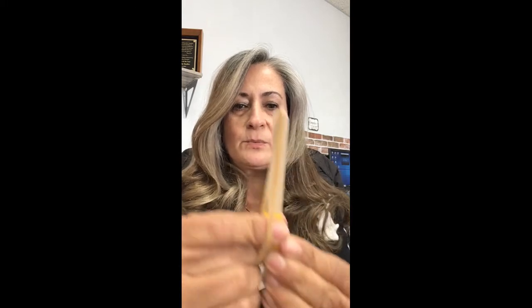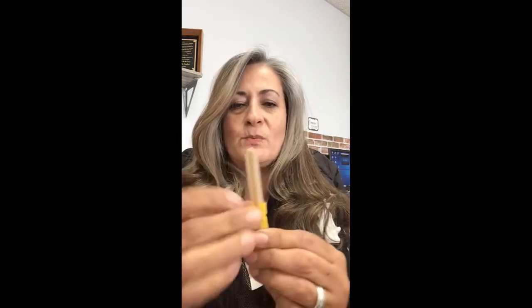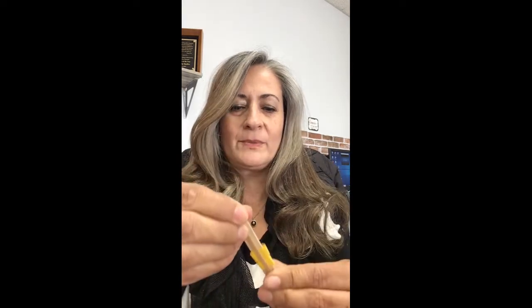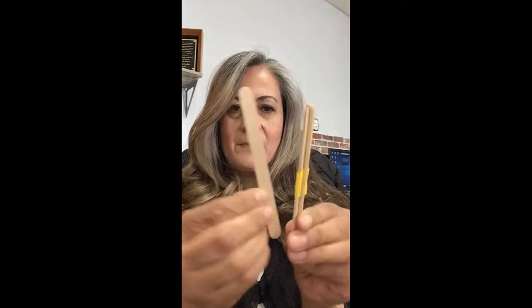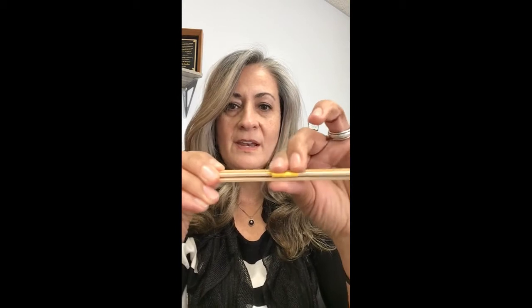Okay, now on this same popsicle stick, we're going to put the larger rubber band. And try to make sure that your rubber band is straight, that it's not wrinkled up or twisted. And I'm going to take my second popsicle stick and just put it right on top of the other. Now we're going to put the smaller rubber bands on each end, not too tight.